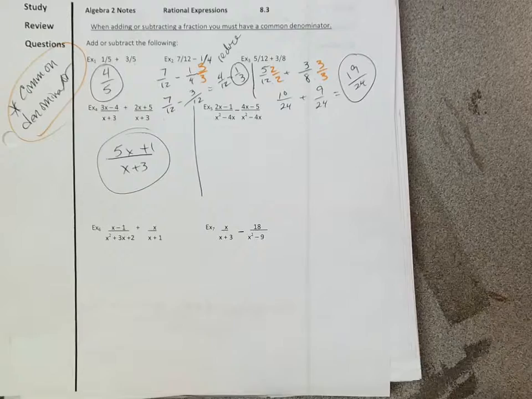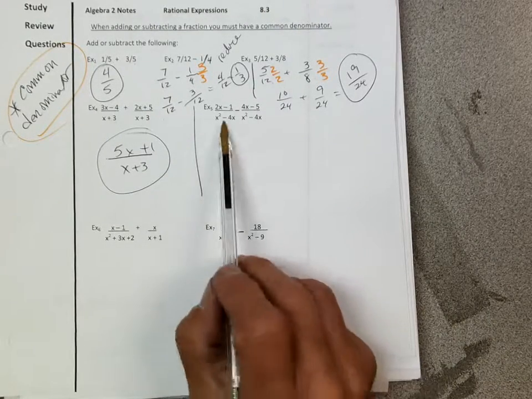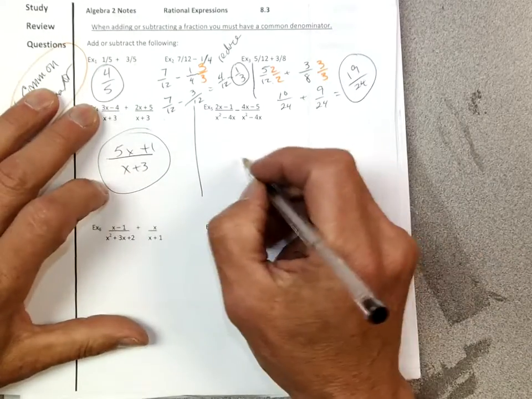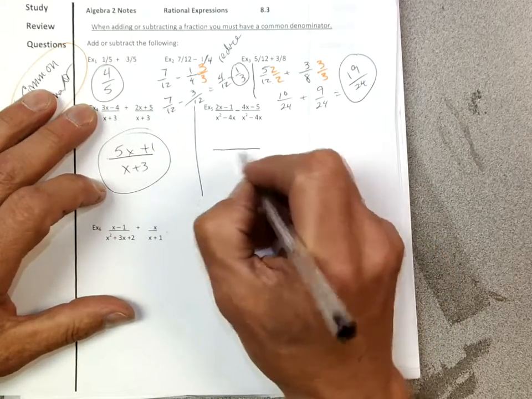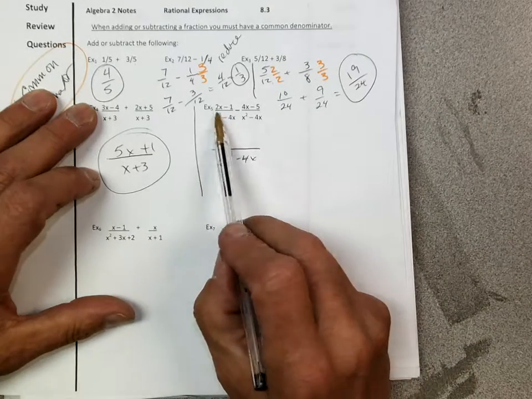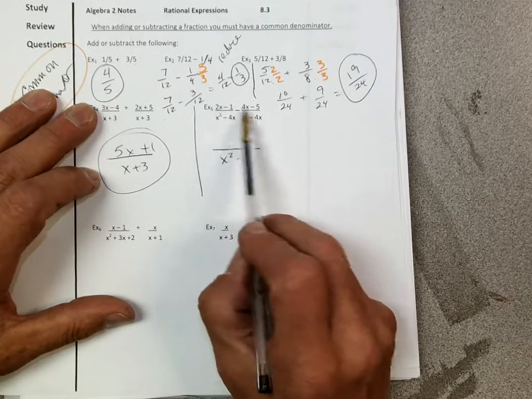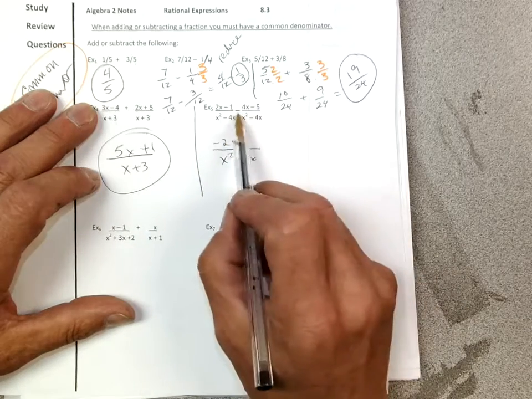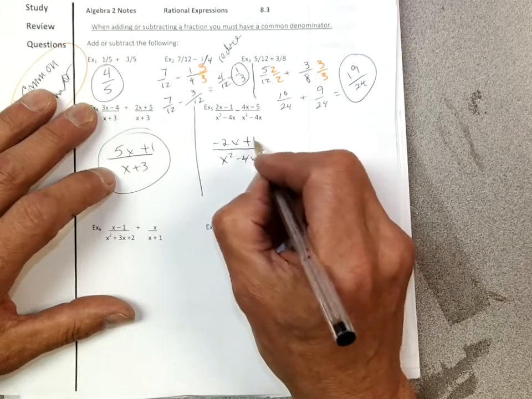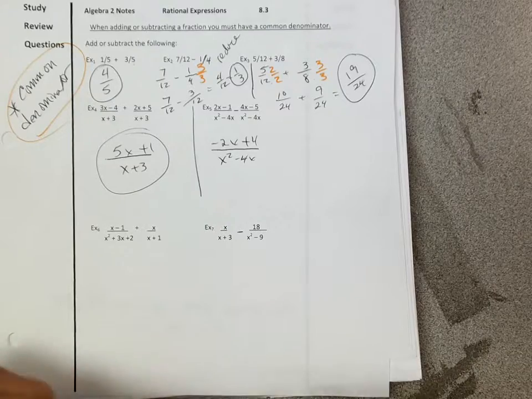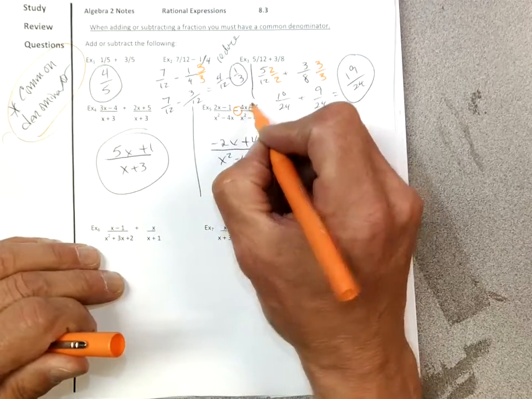So, whenever we add or subtract, we think about a common denominator. Okay, what do you see? It has a common denominator. So if I were to write down there, common denominator x squared minus 4x, what goes on top is a negative 2x, tricked you, negative 2x, plus 4. Now how did I get that? Because I knew that this was a subtract. Got to be careful with my negatives, right?